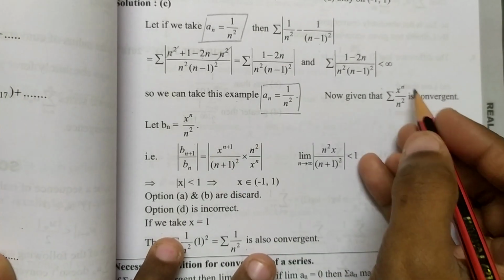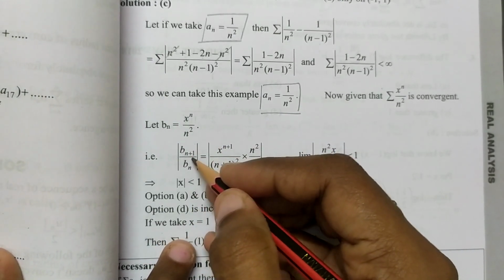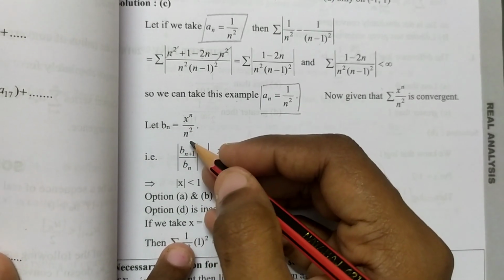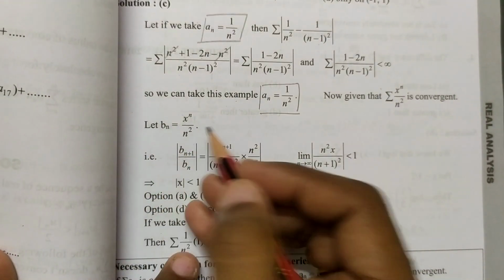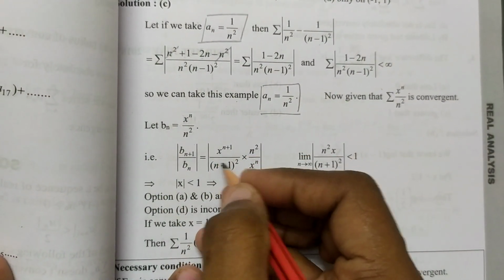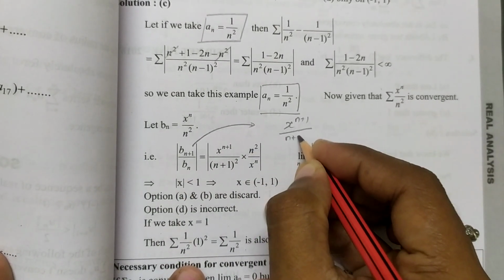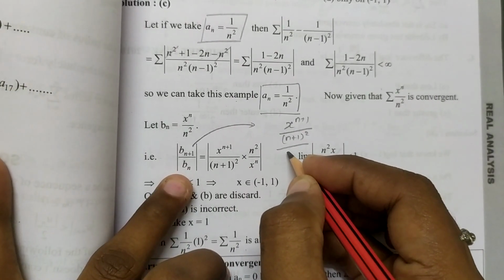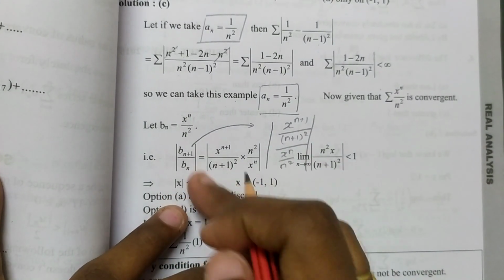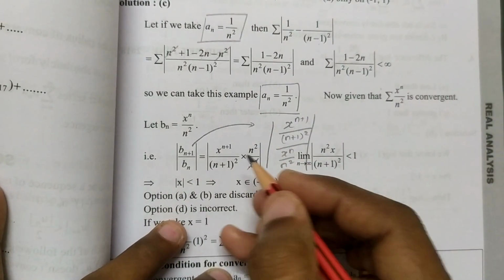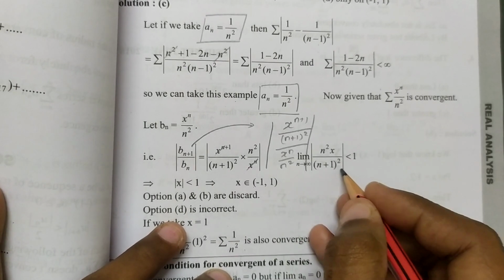So I'm considering this thing as bₙ. bₙ is equal to xⁿ divided by n square. So I'm considering bₙ₊₁ divided by bₙ. bₙ₊₁ refers to x power n plus 1 divided by (n plus 1) the whole square. So what will come? xⁿ⁺¹ divided by (n plus 1) the whole square, divided by bₙ, which means xⁿ divided by n square. When you reciprocate it, you will get terms like this. If you cancel xⁿ, you will get n square into x divided by (n plus 1) the whole square.